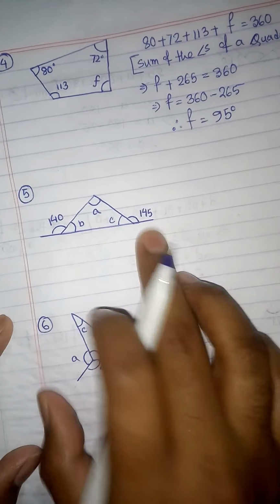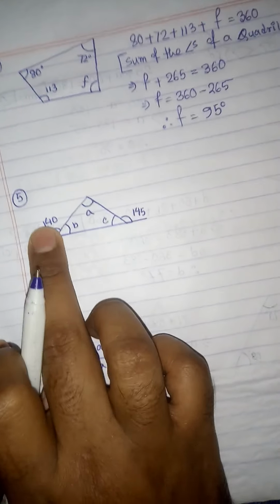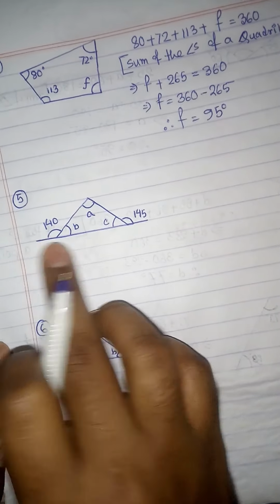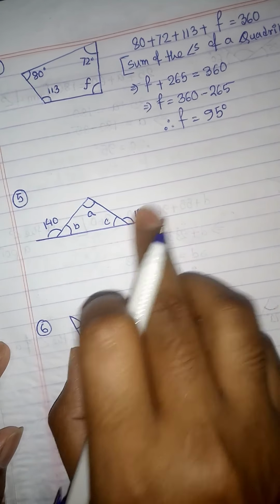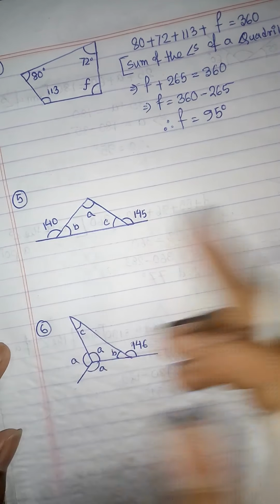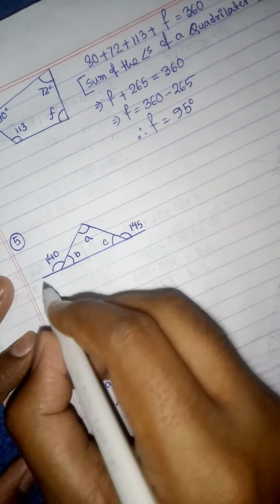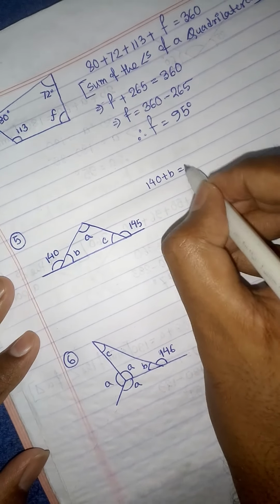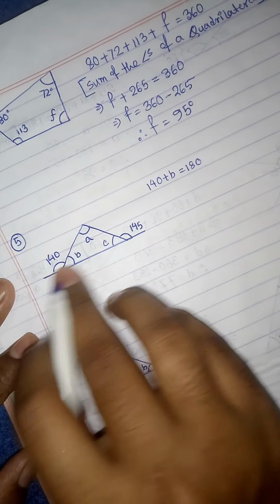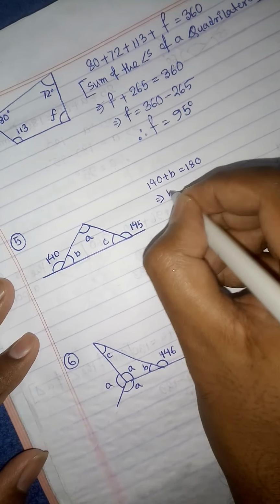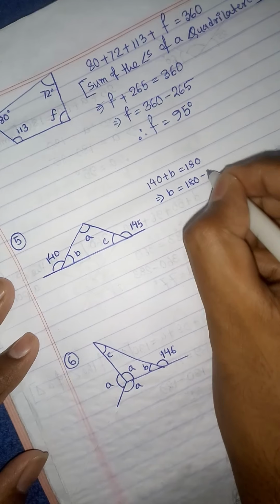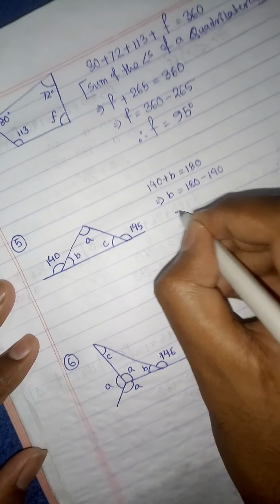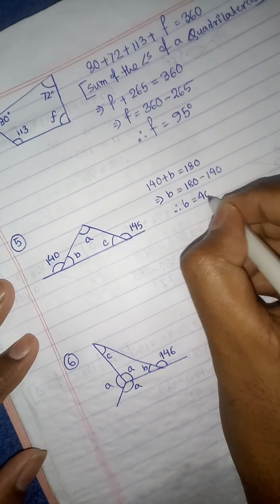You can see the relation between 140 and b is a straight line, and c plus 145 is also a straight line. First, 140 plus b equal to 180, since they are a straight line. So b comes like 180 minus 140, that is b equal to 40 degrees.